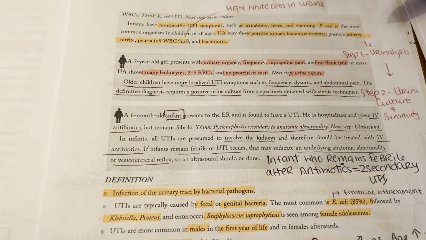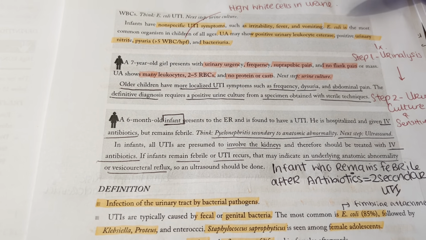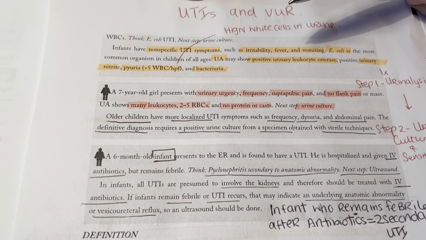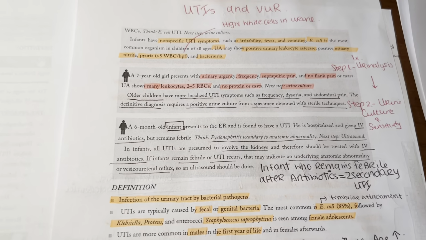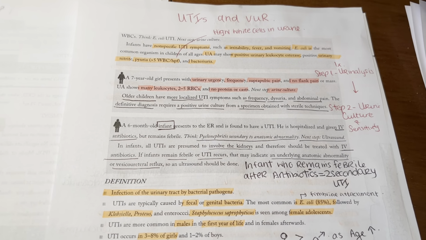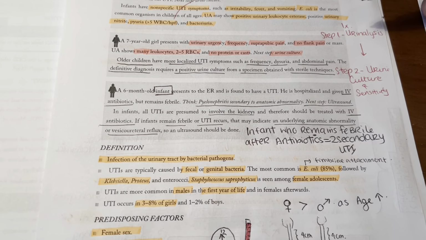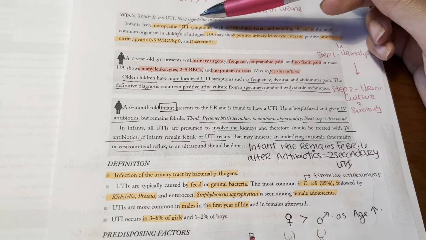Hello and welcome to this video about UTIs in pediatric patients. UTIs are common in pediatric patients, in kids, and they can also be common secondarily due to an underlying anatomical abnormality. So let's start.